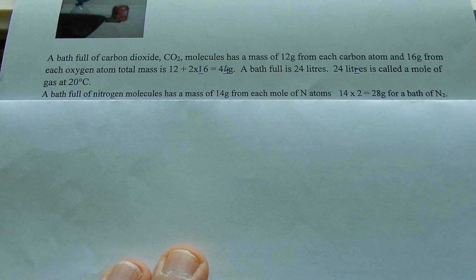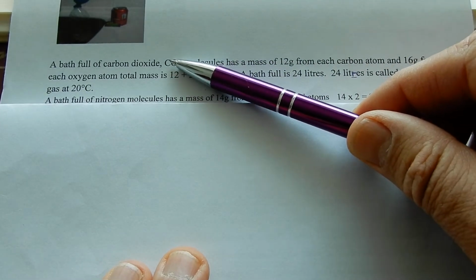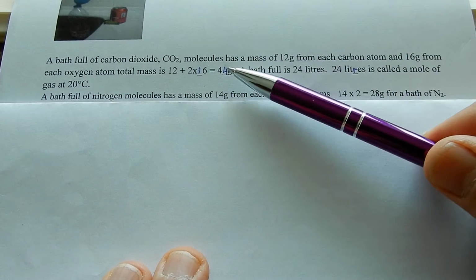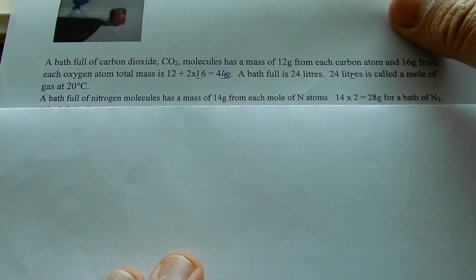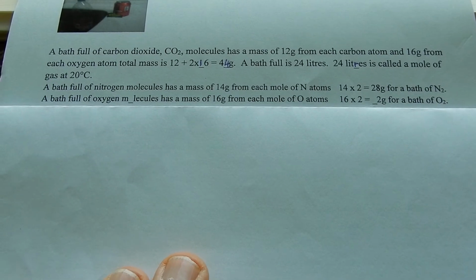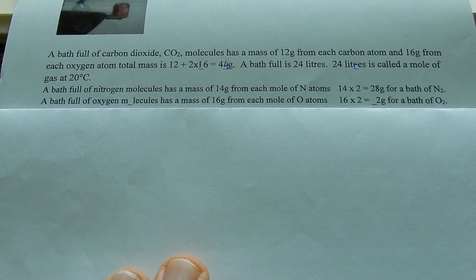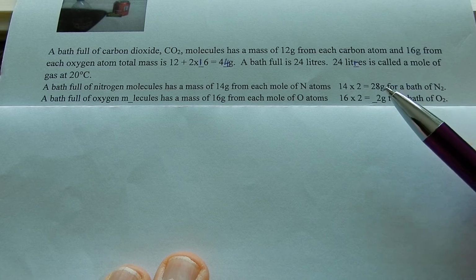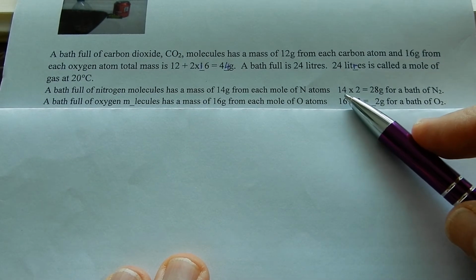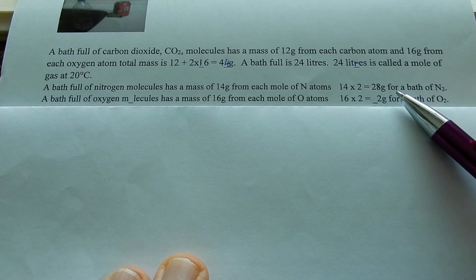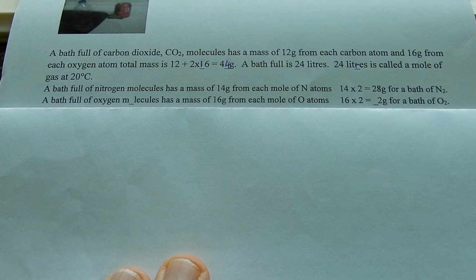A bathful of nitrogen has a mass of 14 grams from each mole of N atoms. Yes, if you look on the periodic table, with carbon it says mass 12. With oxygen it says mass 16. With nitrogen it says mass 14. Mass is how heavy it is. Well, the more massive you are, the more heavy you are. Heaviness should be in newtons, but some people say grams. 14 times 2 equals 28 grams for a bath of N2.